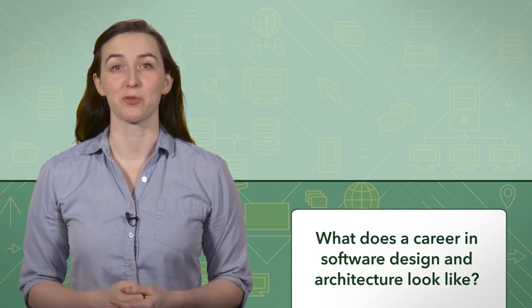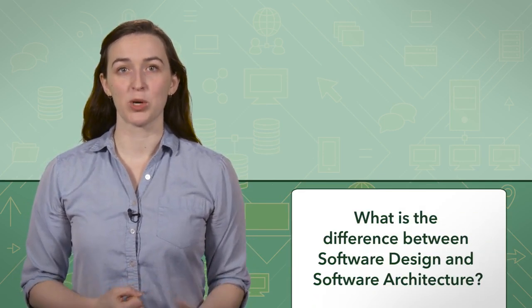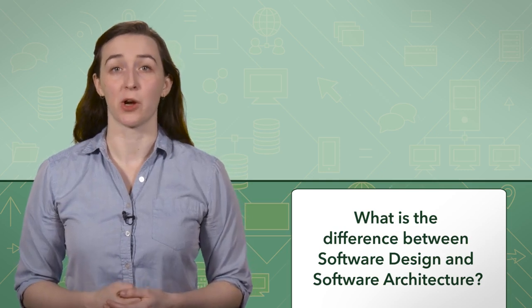What does a career in software design and architecture look like? What is the difference between software design and software architecture? These are questions that we will explore in more detail throughout the specialization. However, let's take a quick look at them now.